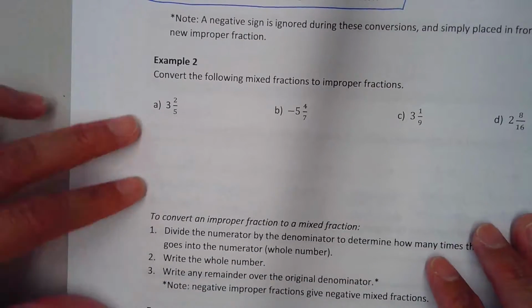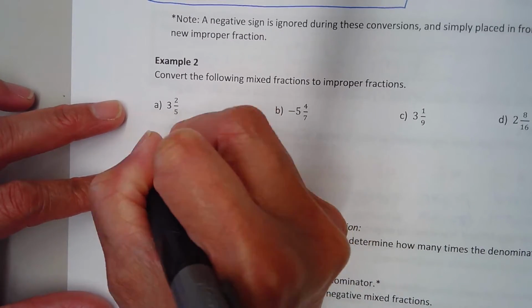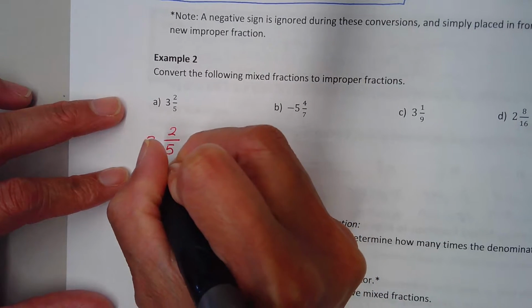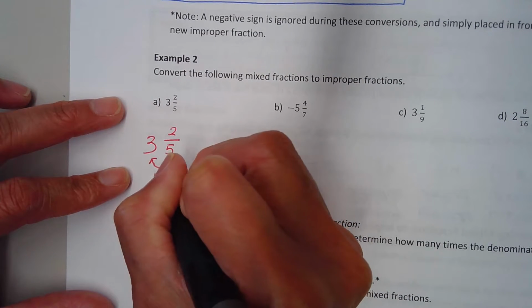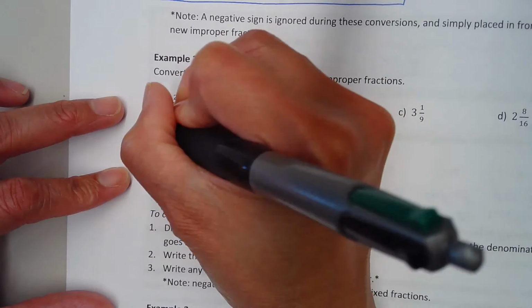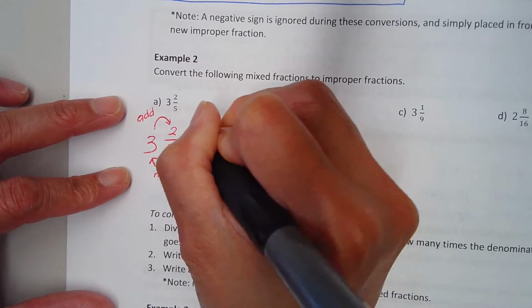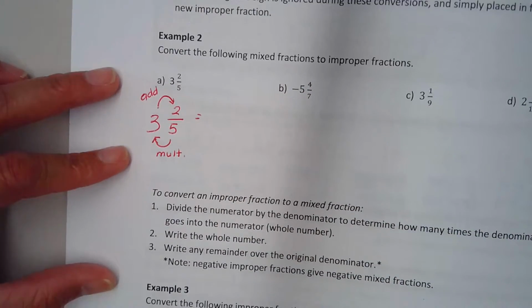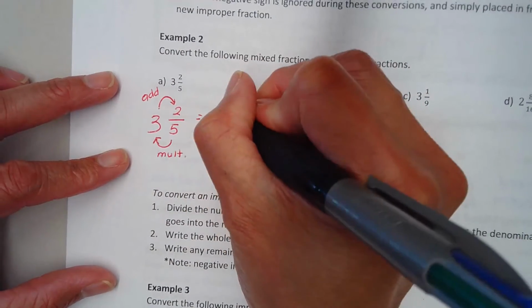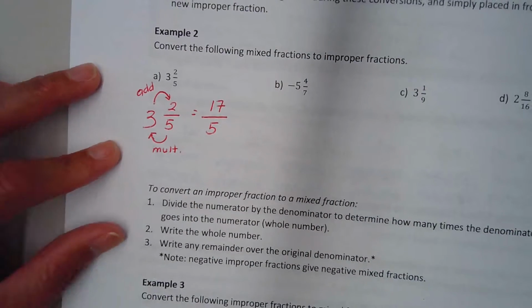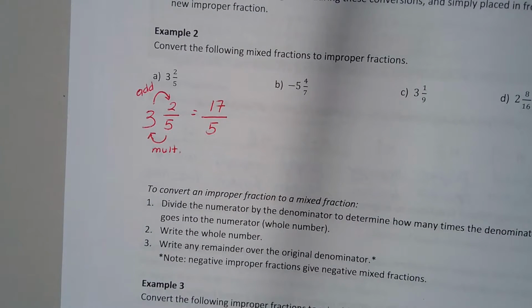Okay, so I'm going to do it right here. So 3 and 2/5. You're going to multiply and then add, and then keep the same denominator. So that's going to give us 17/5. Good? Okay, let's try this one.